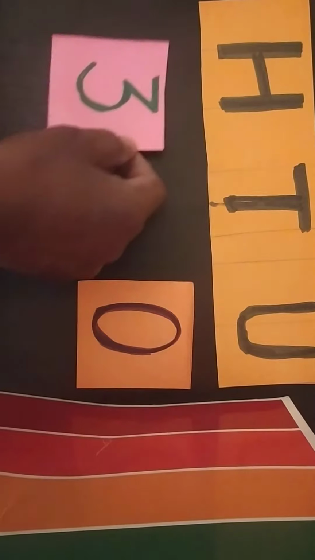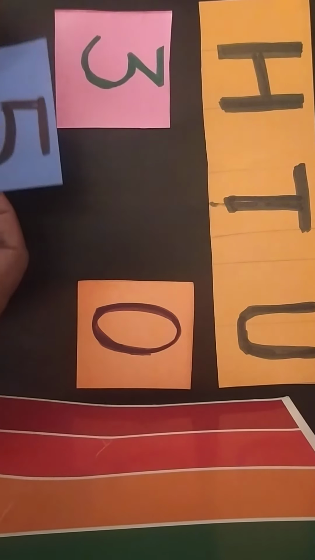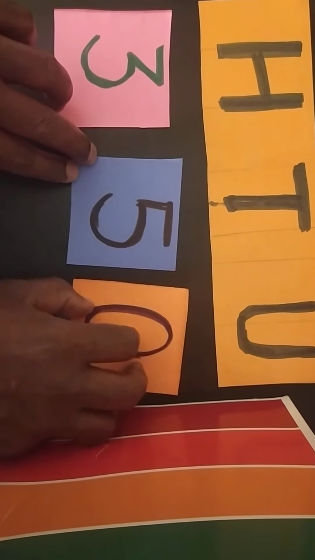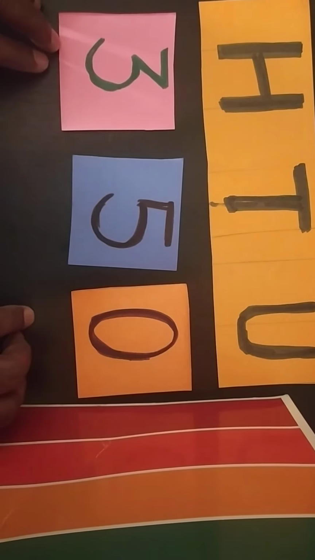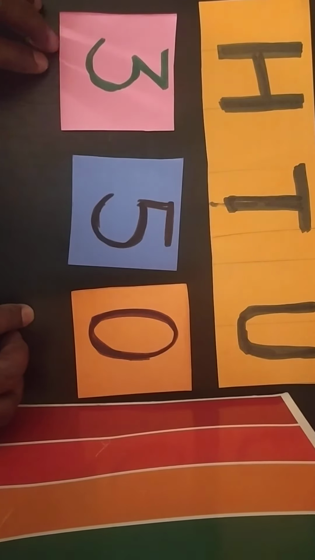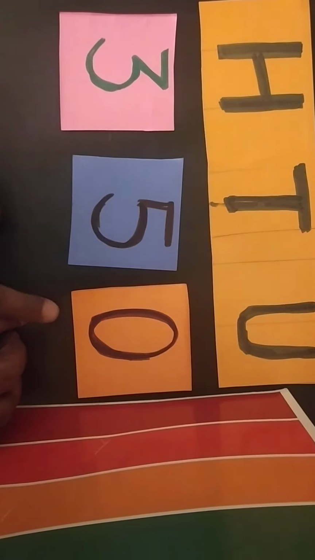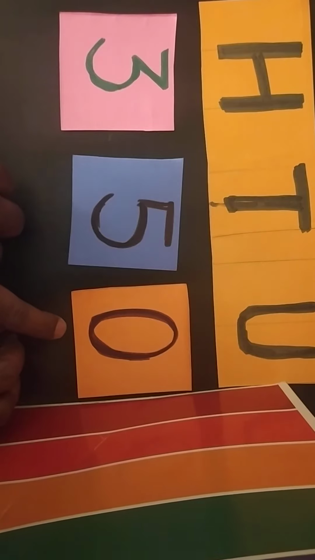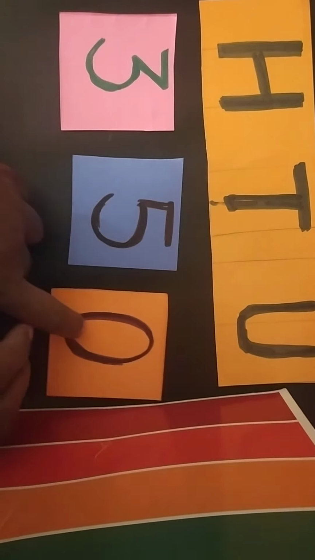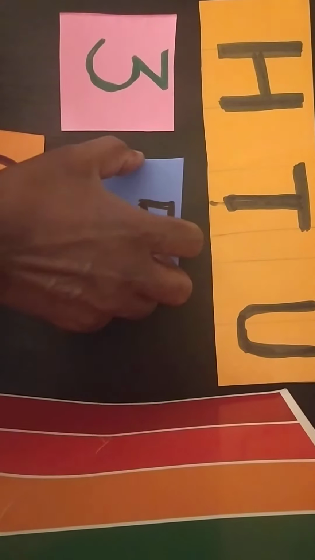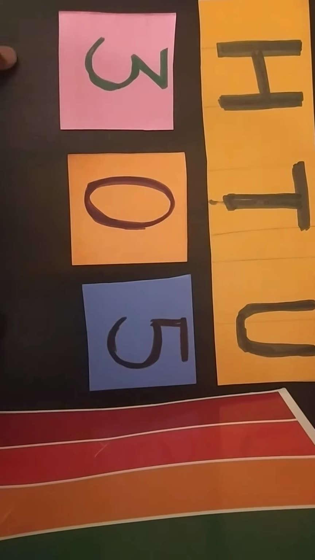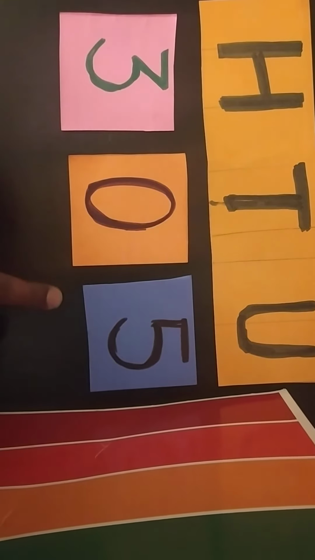Let me put 3 here, and I have 5 here. I hope and I know that you can read the number very well. 350. We have 350 here now. This is your first number. Let's switch tens and units. Now the number that you have is 305.